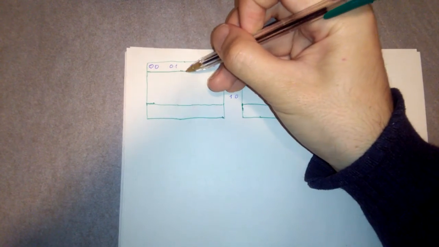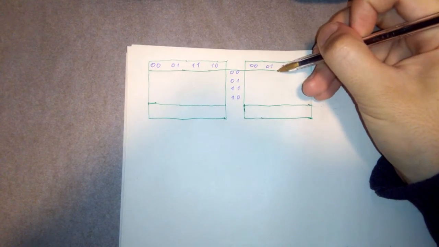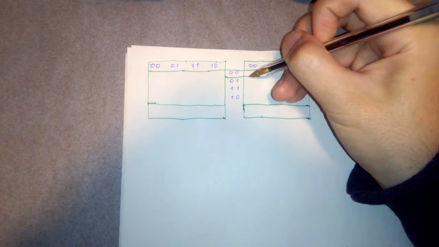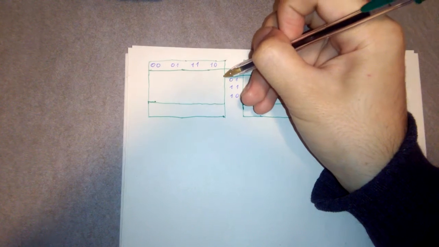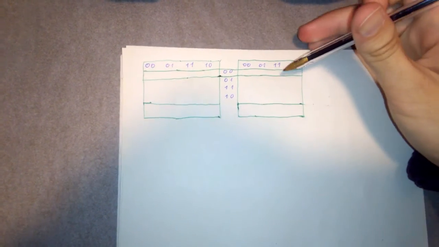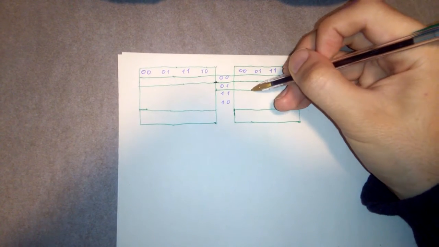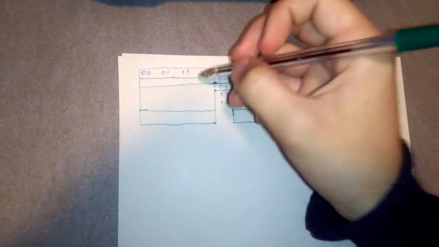So let me get the structure right. Hopefully it's not going to be too bad. I'm not particularly precise when I draw things, nor when I make tables with my bare hands.